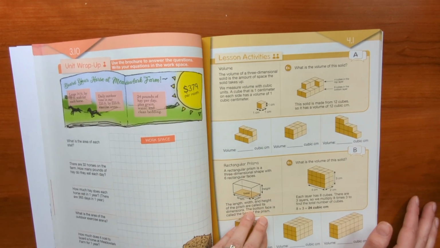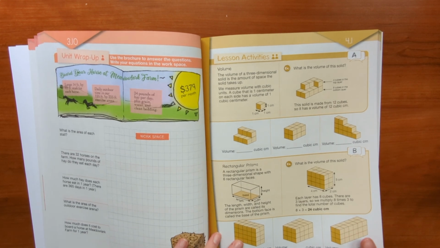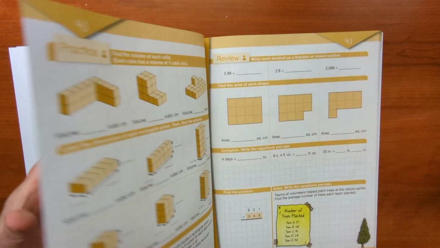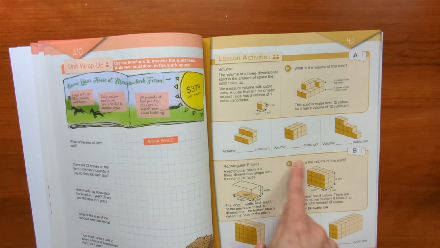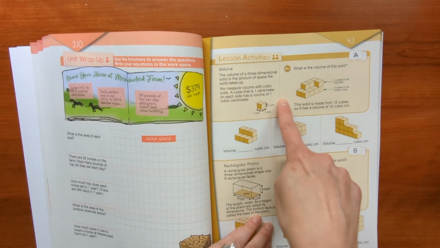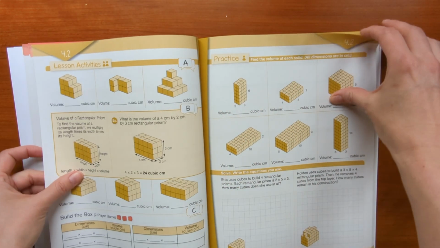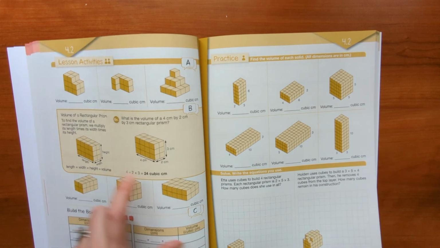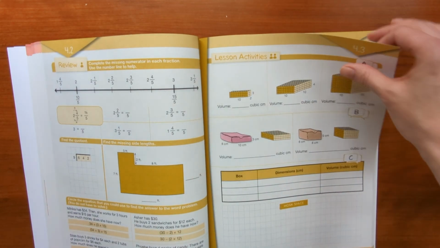Unit 4 is a brand new topic, volume, and this is where you'll use those centimeter cubes to build solids like this and to find their volume. You can see that there's more explanation here that you'll read with your child as you're exploring these concepts, as well as the formula for volume. You'll see some formulas throughout this book.